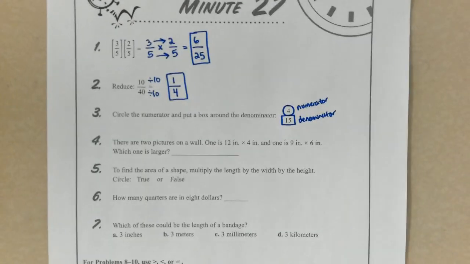There are 2 pictures on the wall. One is 12 by 4, the other one is 9 by 6. Which one is larger?